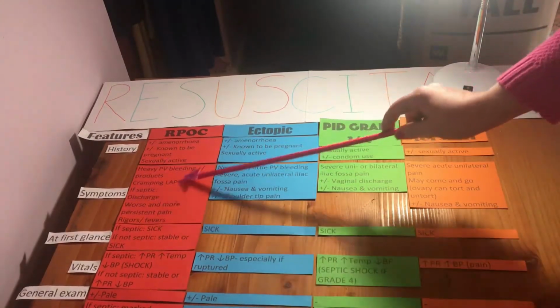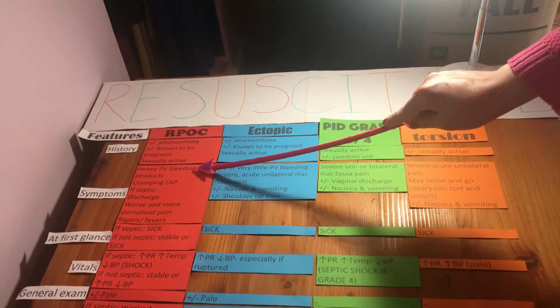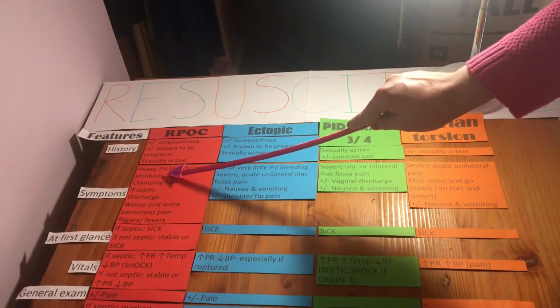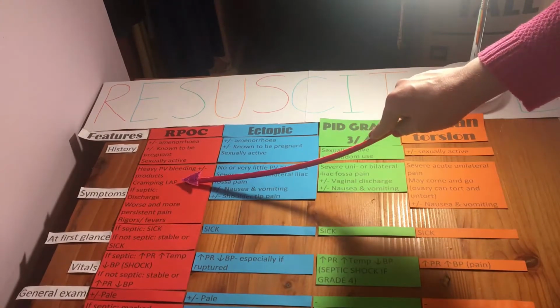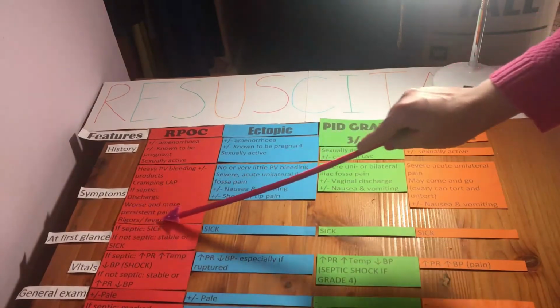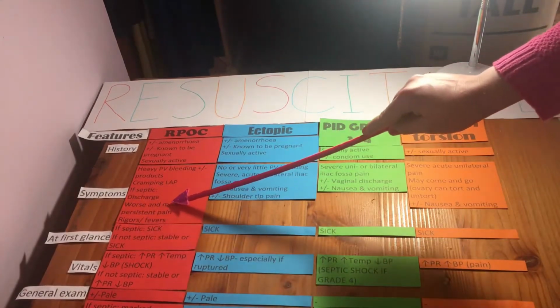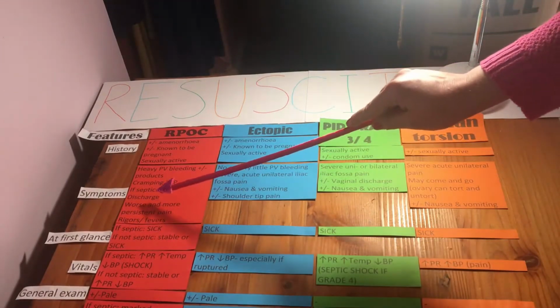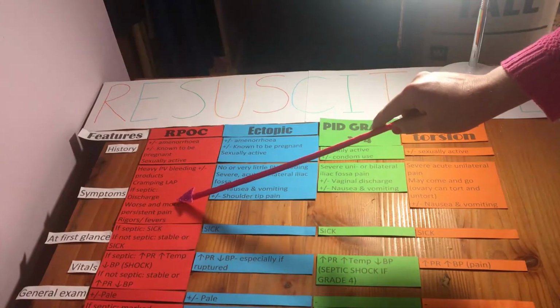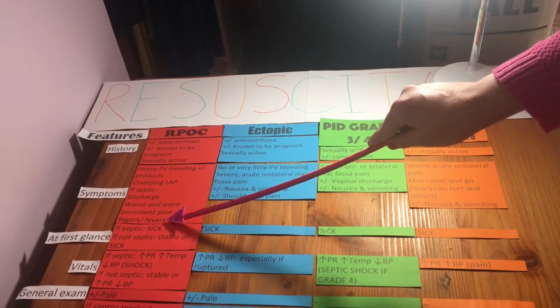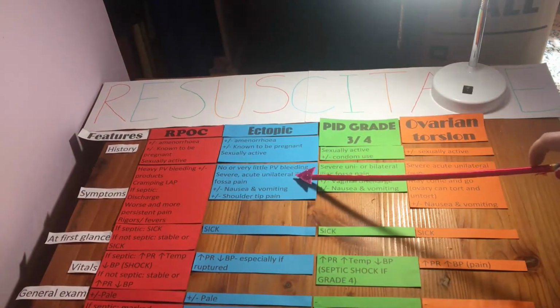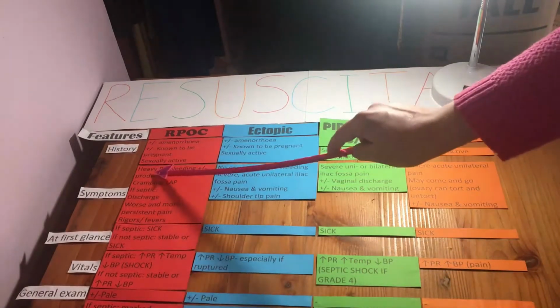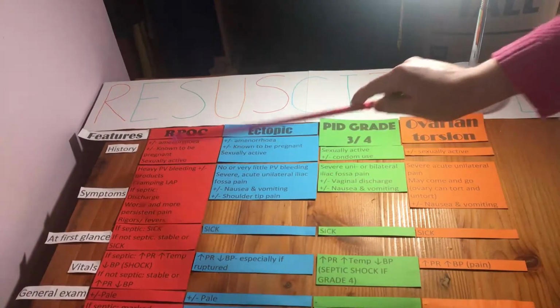So retained products of conception, there's going to have been significant PV bleeding, may have seen products. There's going to be cramping lower abdominal pain. Okay, it's a labor type pain. If this is a septic miscarriage or a backstreet abortion picture, there may be a discharge with worse and more persistent pain, rigors, and fevers. Your ectopic patient is going to have hardly any bleeding as contrasted to the heavy bleeding over here.